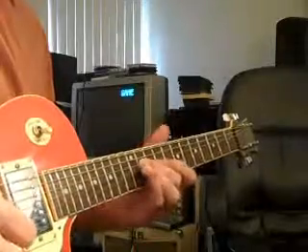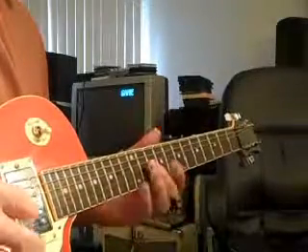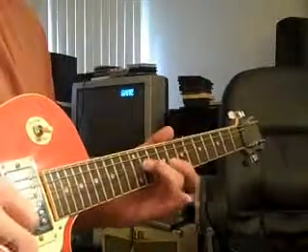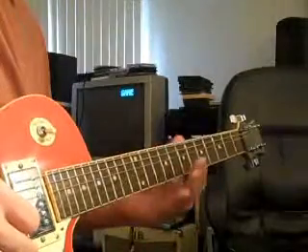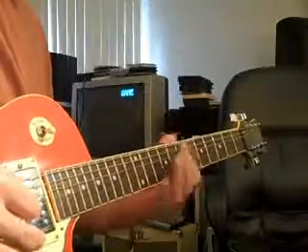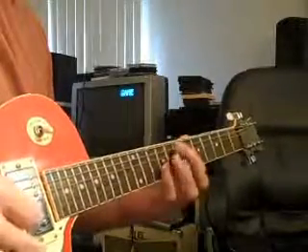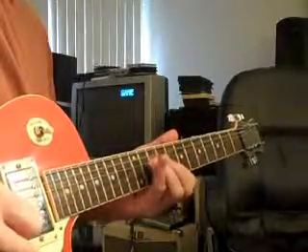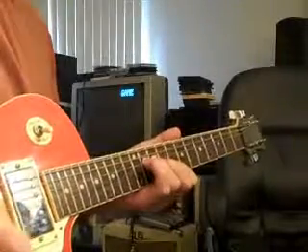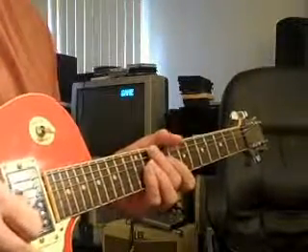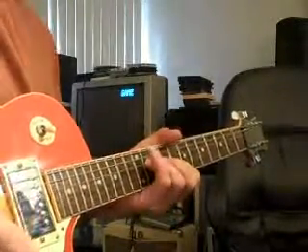There's that note again. So we've got the open A, got the third, and then we have the fifth, which we can apply the octave principle from here. 5, 10, 12. There we have a solid A major chord.